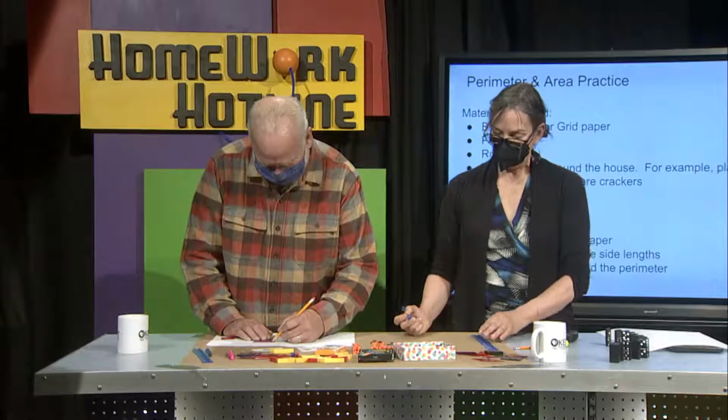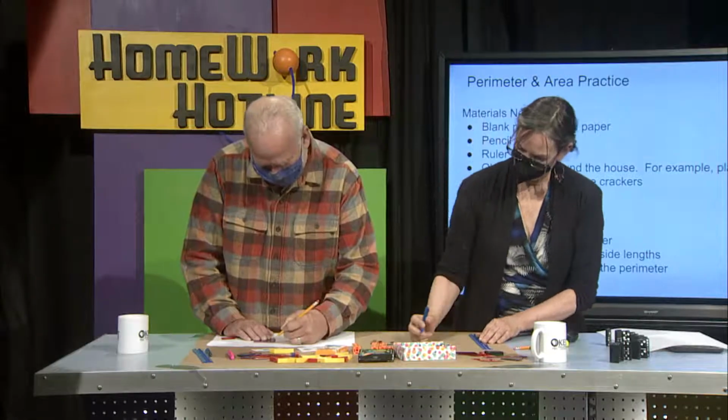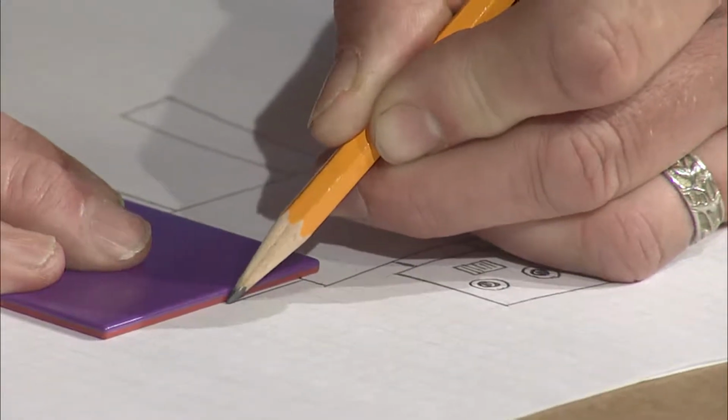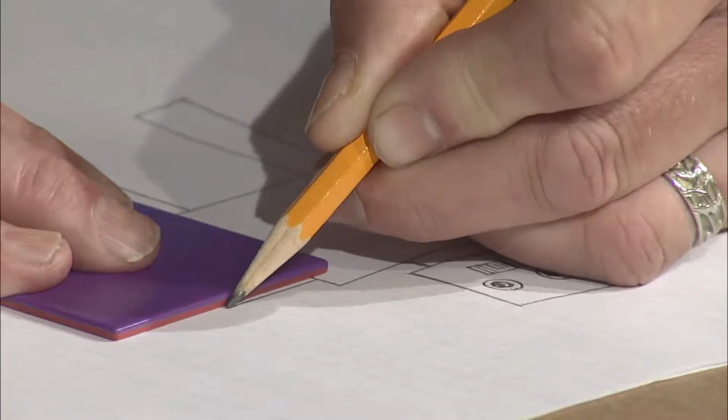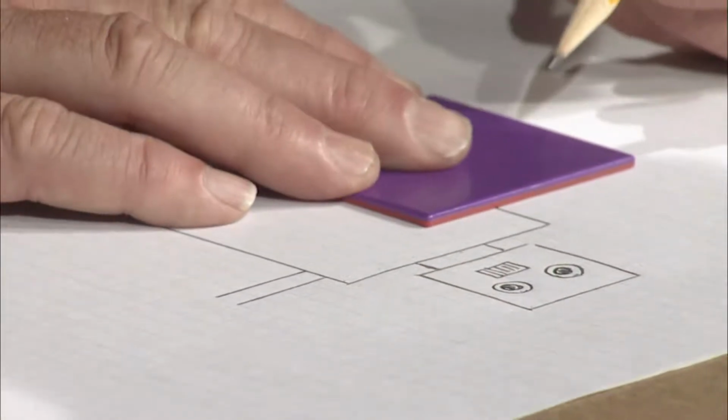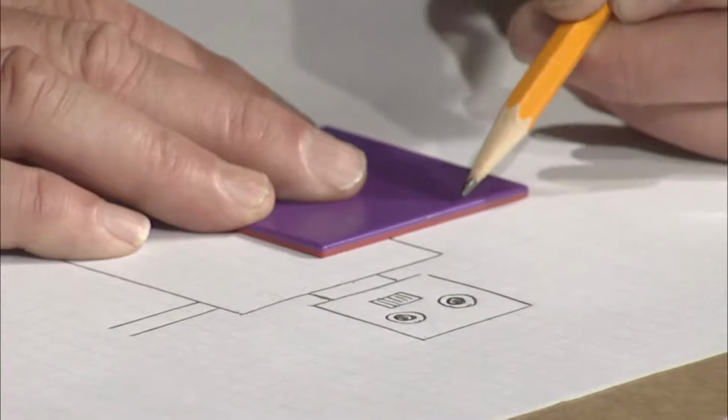That's a pretty great robot you've got going there. Hey, it's been a while since I drew a robot, so I think that probably shows.